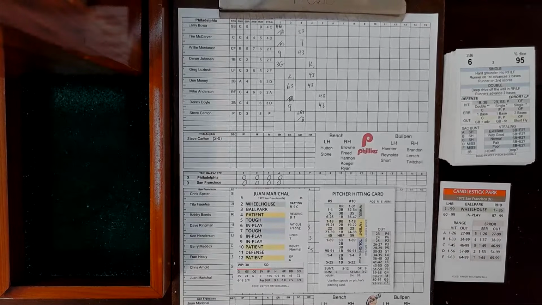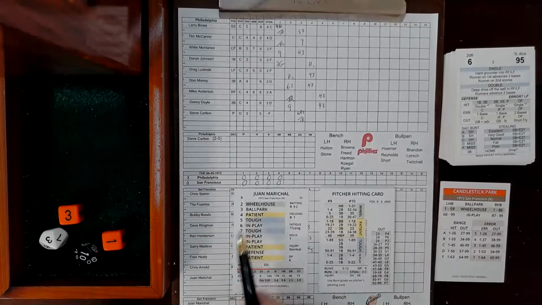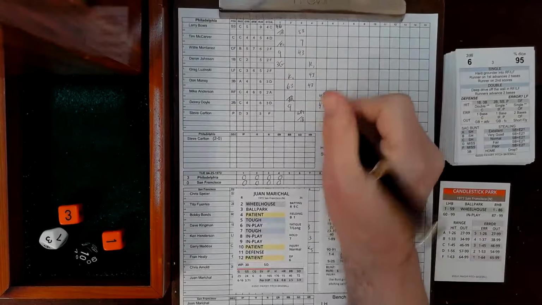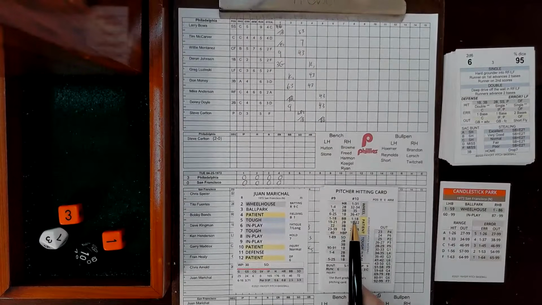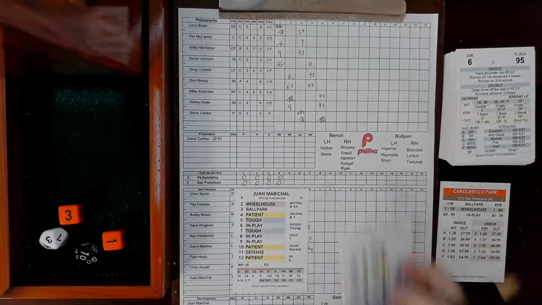Here's Carlton. He actually singled his first time up. 4 is patient. 13, he might actually walk, and he does. Wow, Steve Carlton draws the walk. He's a 1 to 18 to walk on the patient category, and he got the 13. So there you go.